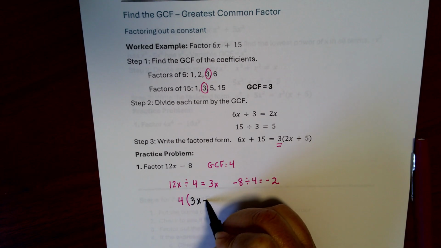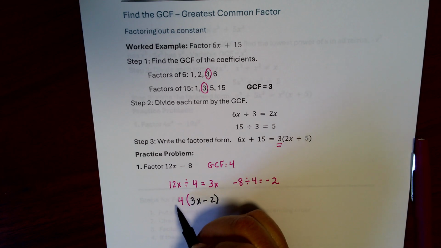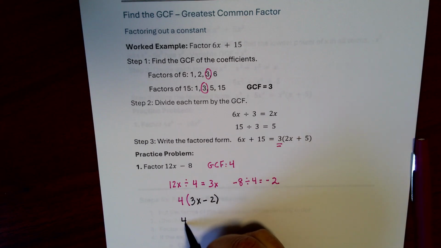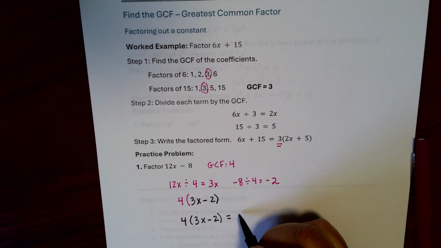Now I'm going to show the check so you can see if you did it correctly, if you're wondering, did I even do this correctly? Well, if we work backwards, which is using the distributive property, we multiply 4 times 3x.